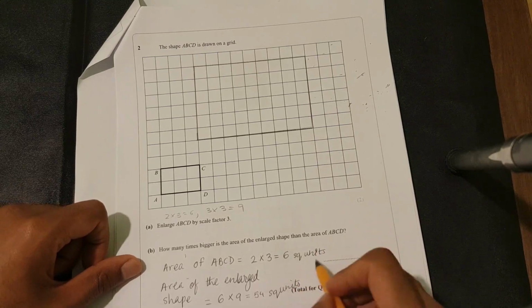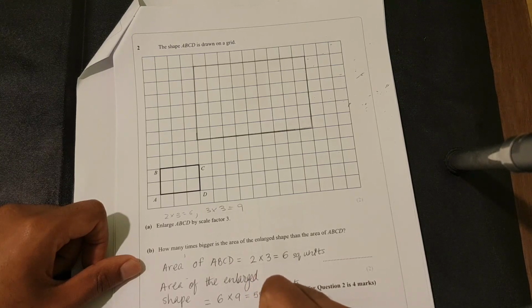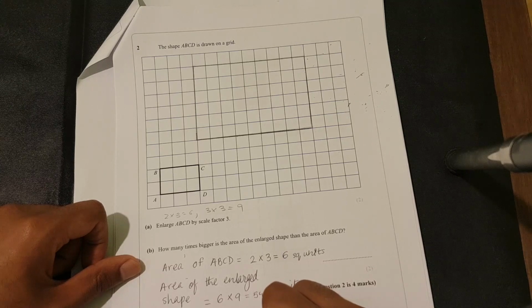Right. So how many times larger is it? Well, we do 54 divided by 6, and it's 9 times larger.